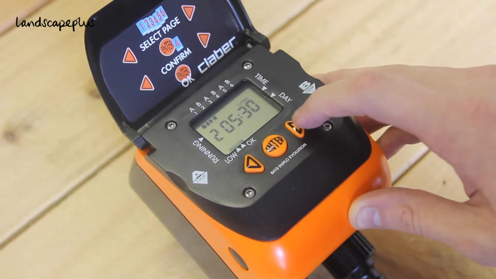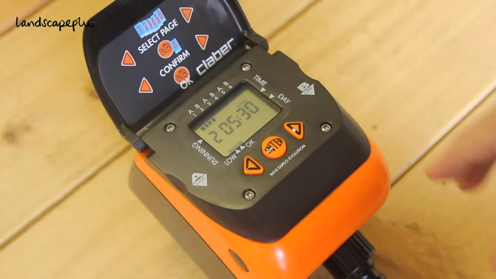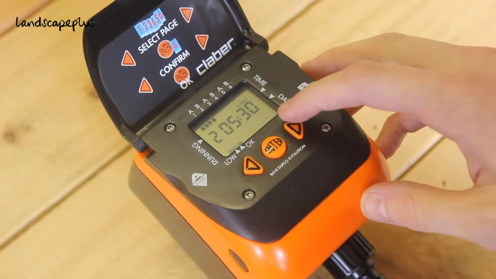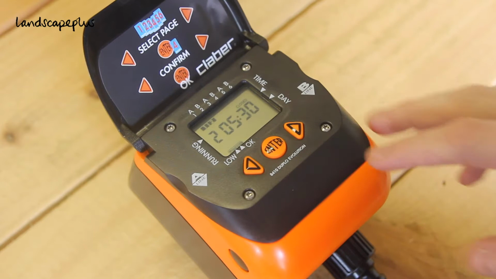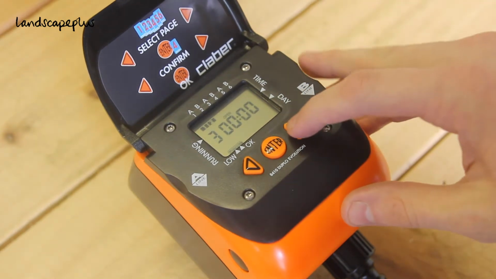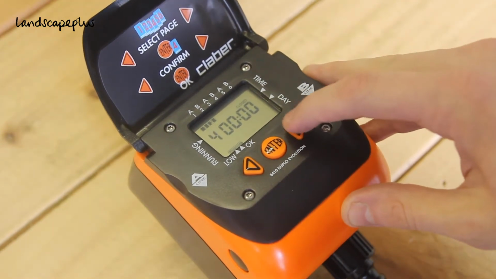And then enter. So there's 6 programming times for the Duplo timer, 3 on valve A on the left hand side and 3 on valve B. So this can just be set the same as what I've just shown you there.